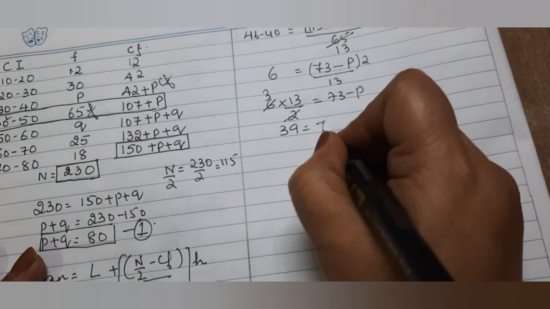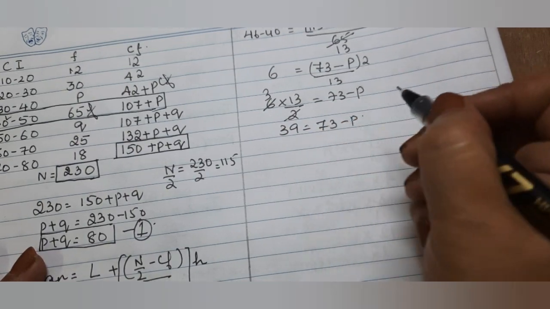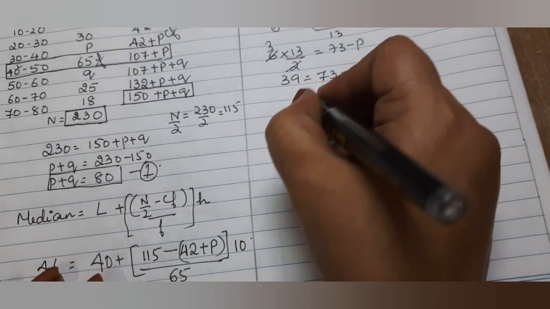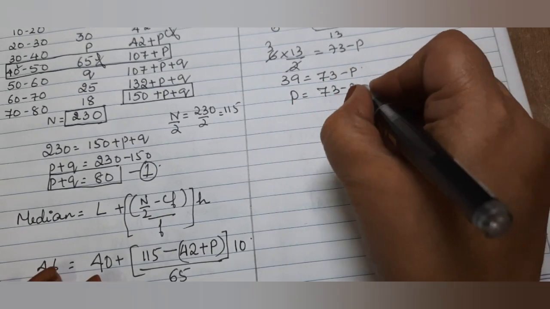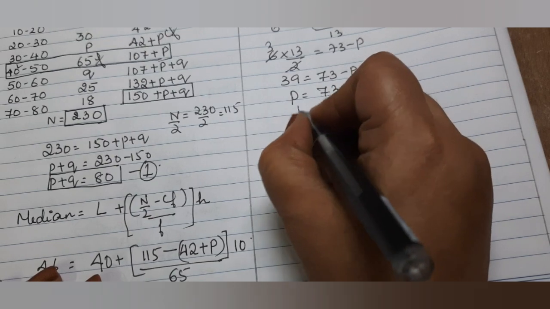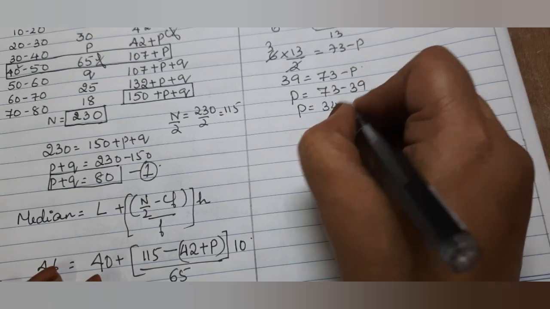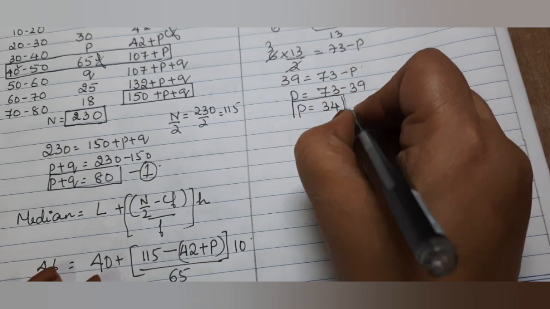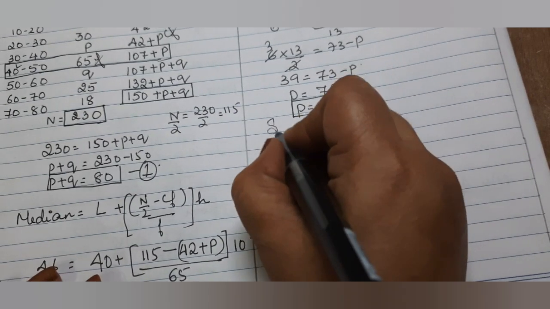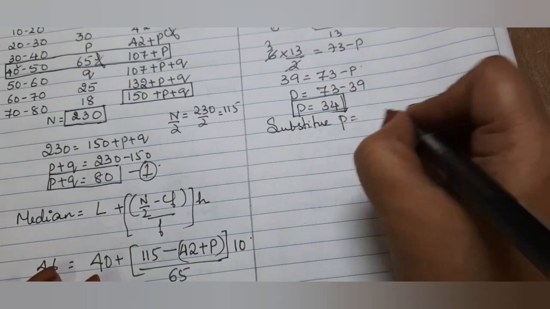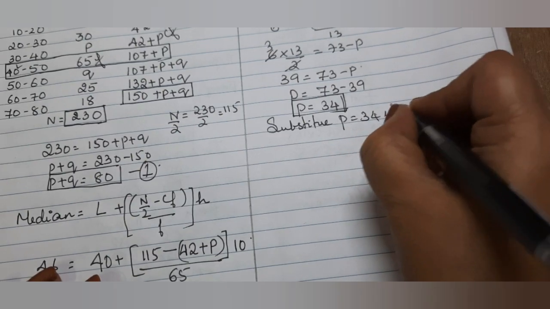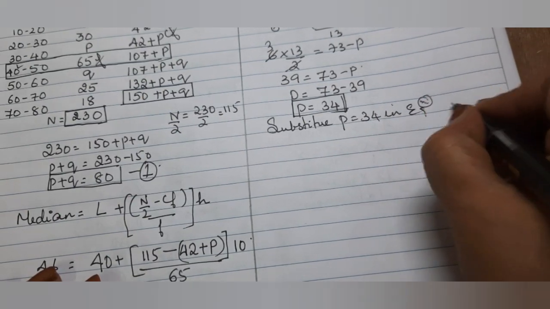39 equal to 73 minus P. Then we will have P equal to 73 minus 39. So P we will get as 34. So now substitute P equal to 34 in equation 1.